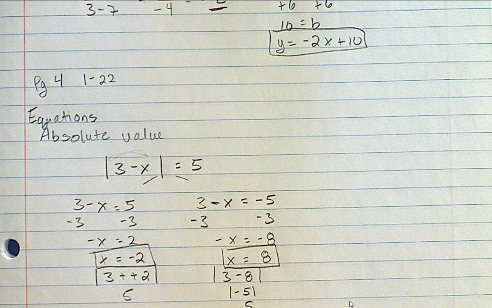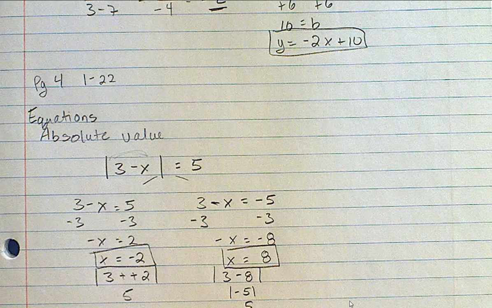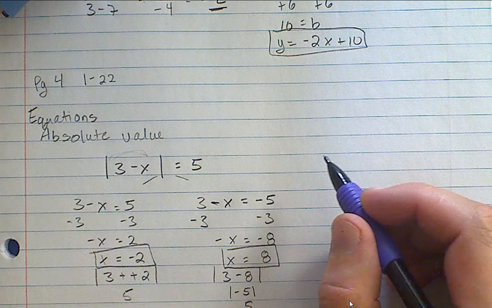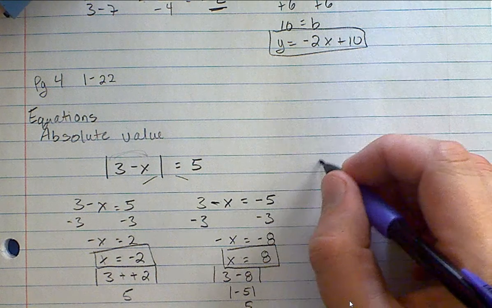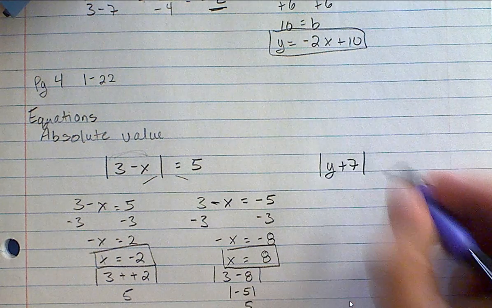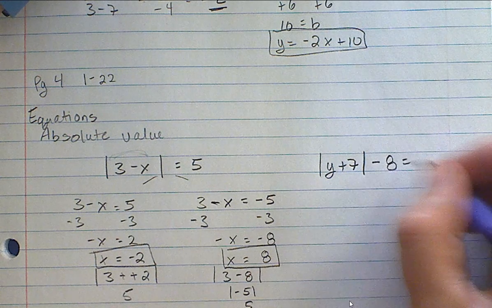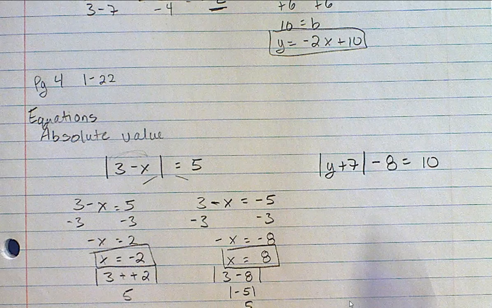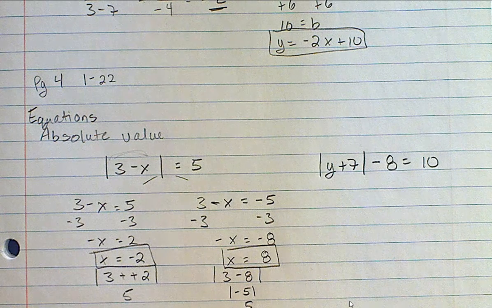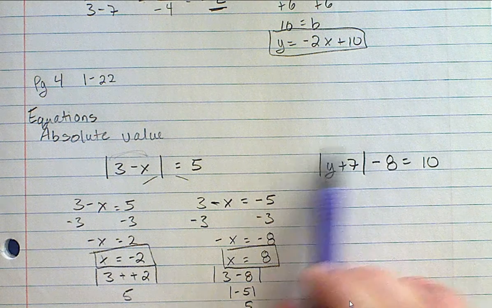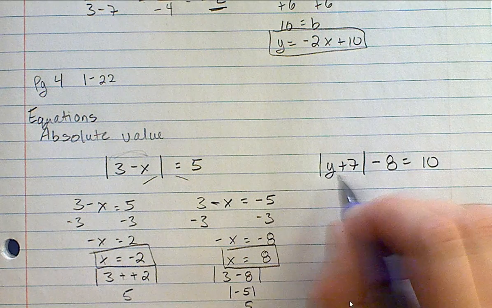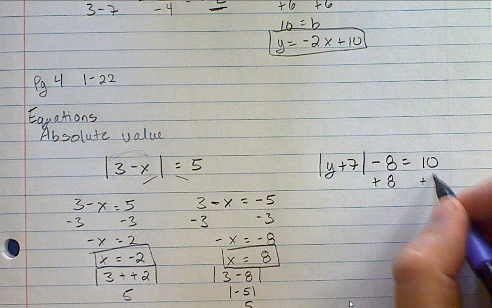Okay, so there's that. Now, I want to add just a couple more cogs to it, and then I want to talk about solving inequalities. All right, so first of all, if you have something like the absolute value of y plus 7, and then we'll say that this is -8 equals 10. In this situation, you have some work to do before you split it into two different equations. What you have to do is make sure that the only thing on one side of the equation is the absolute value symbol. So before you do anything else, you have to add 8 here, and you're doing that to get the absolute value alone.